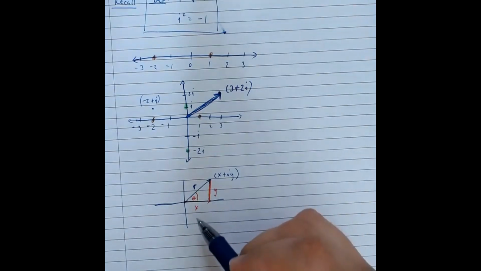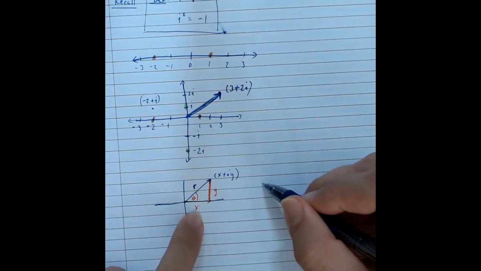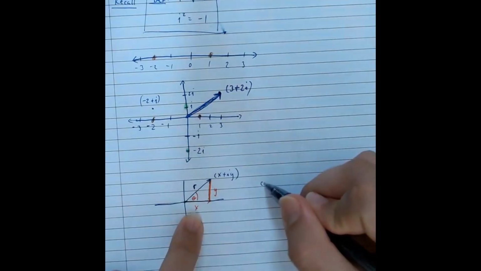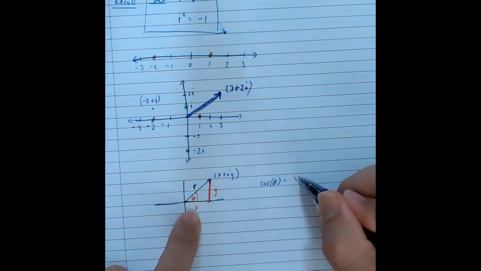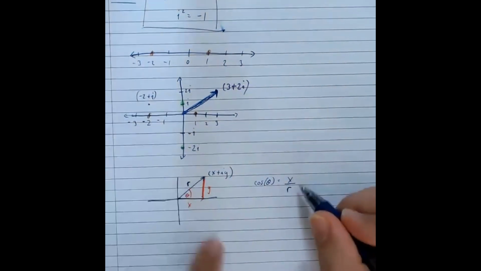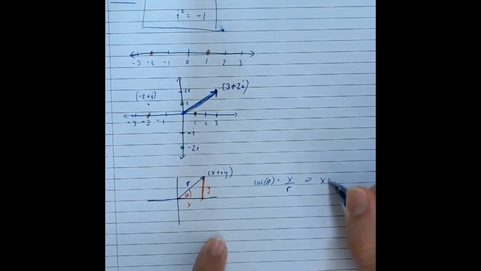All right, well, if that's the case, then I note that to find this x value, I could use the cosine of the angle theta. I note that the cosine of theta is equal to the side adjacent to theta over the hypotenuse, which is just r. And here, to find x, I can multiply r over to the other side to give me x is equal to r times the cosine of theta.